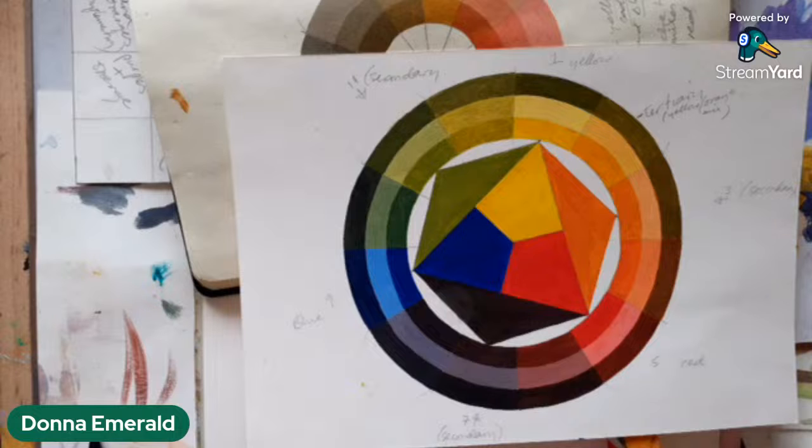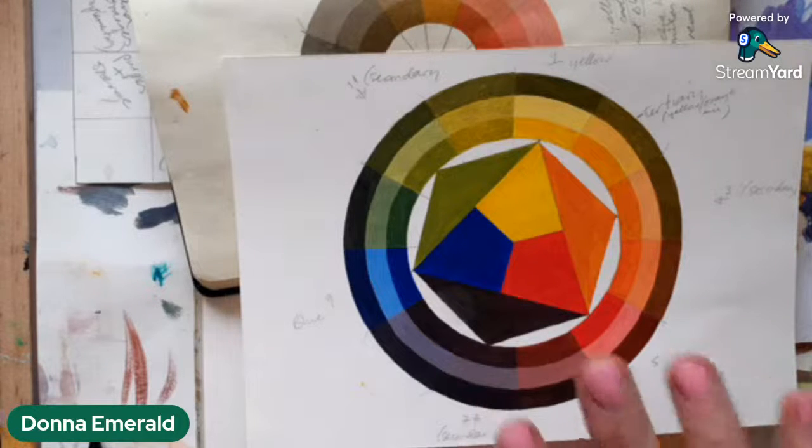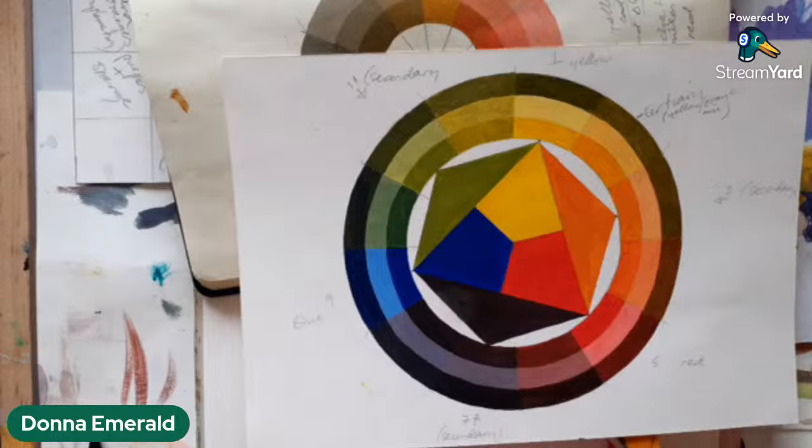Really, why you have problems when you're mixing is because this model is based on what you call additive color. And Isaac Newton, back in the 17th century, his experiment was working with additive color, or light, color created by light effects, okay?